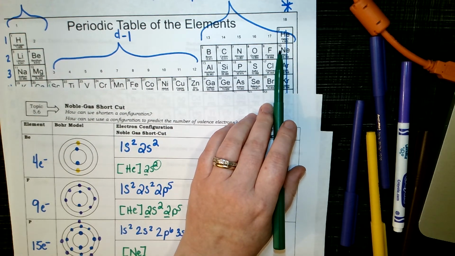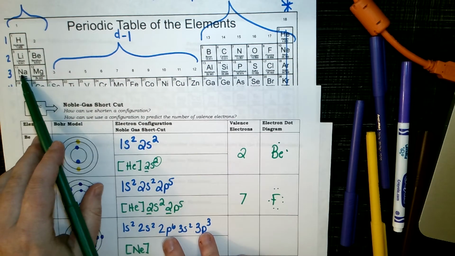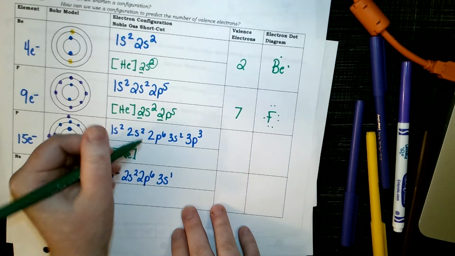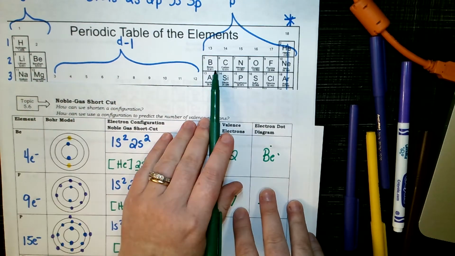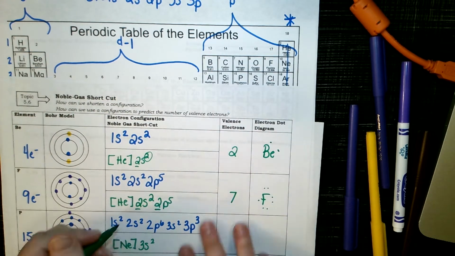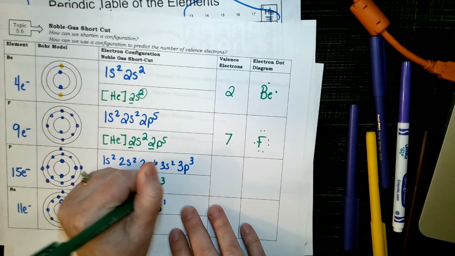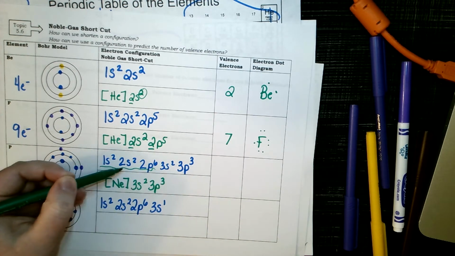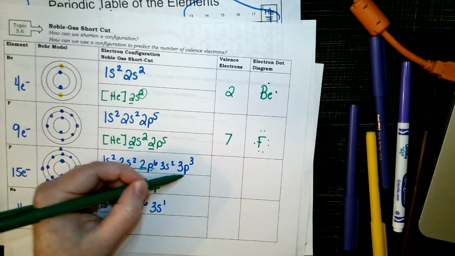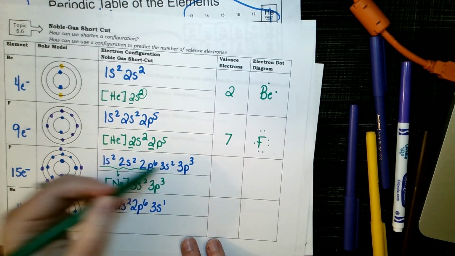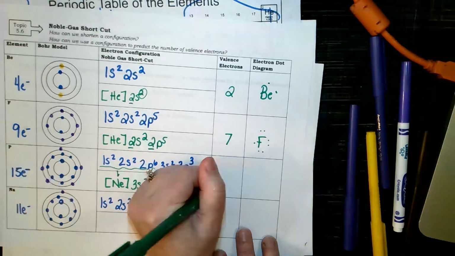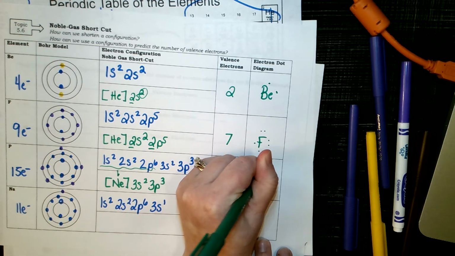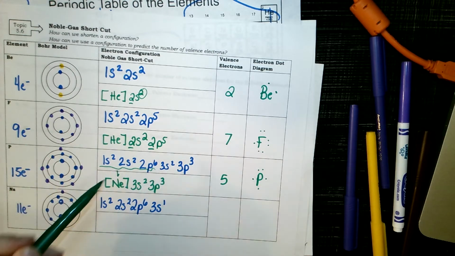Picking up where we left off with neon, we move on to the third energy level, S block 2. Moving over to phosphorus, we are still in the third row, P block, 3 spots over. So 3p3. So the noble gas shortcut helped us get rid of it, summarized all of that part of the configuration by putting it in neon, and this is what's remaining, which is the configuration for these 5 valence electrons. So phosphorus has 5. So again, you have different means of determining valence electrons for an element.